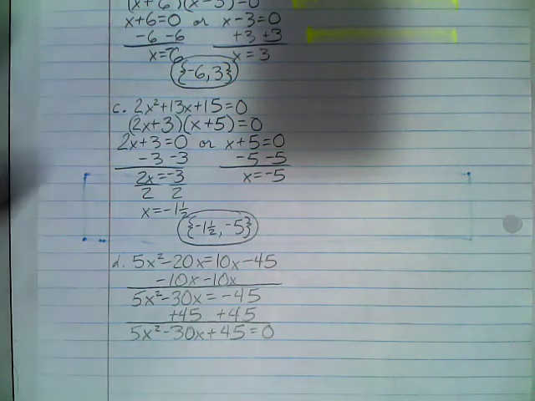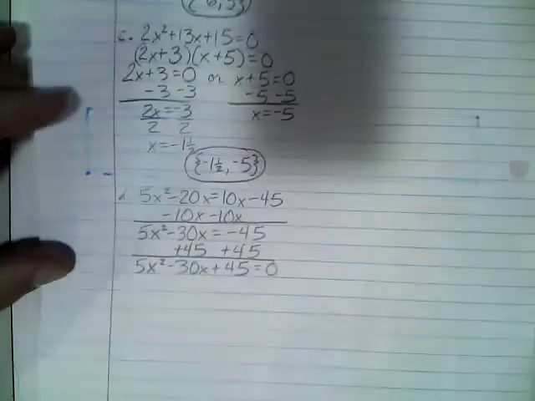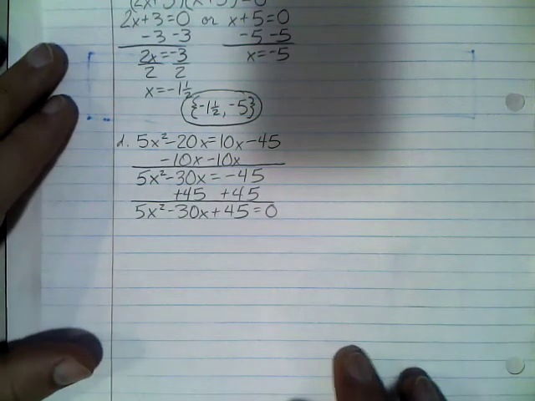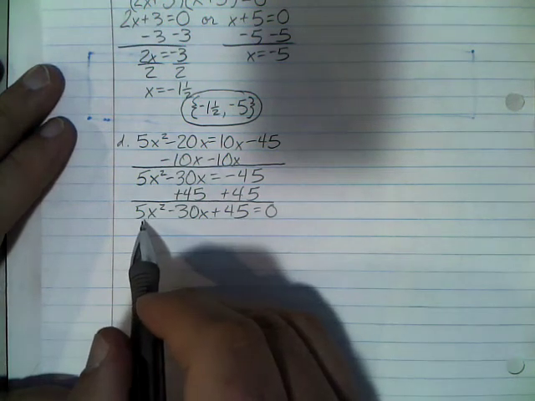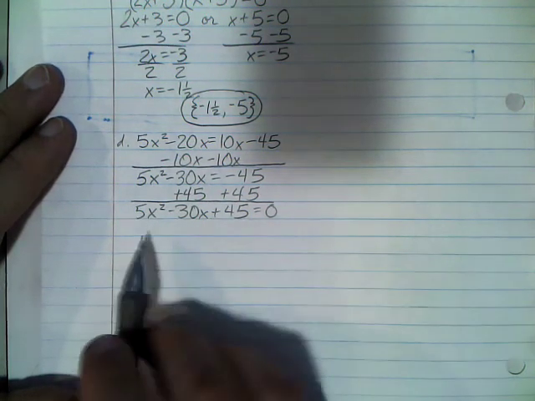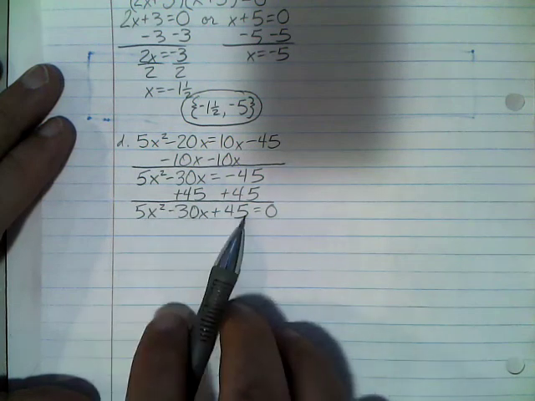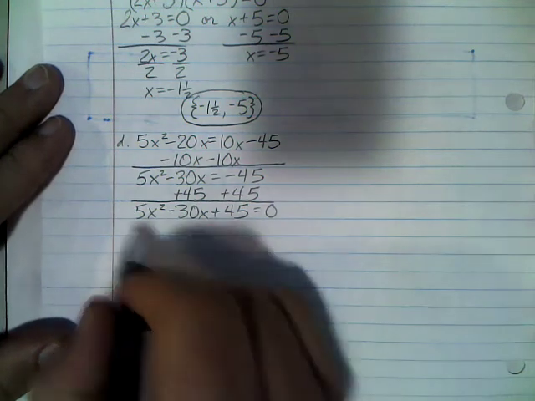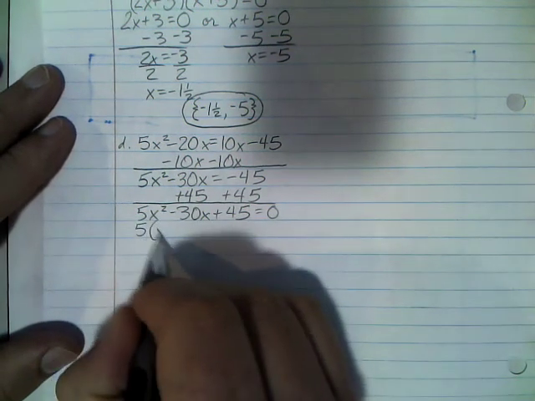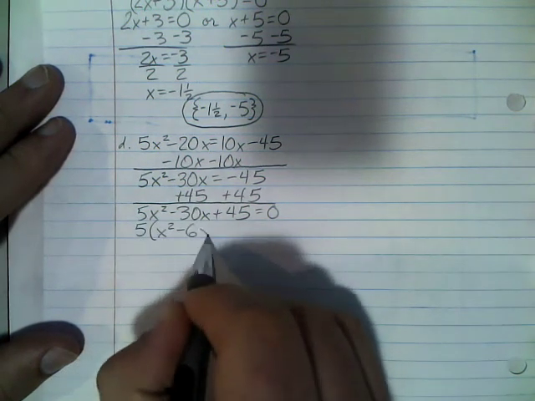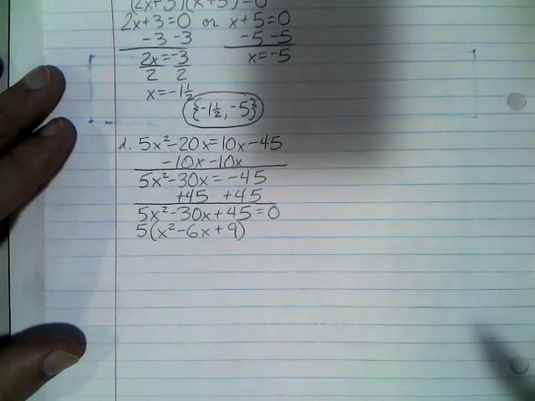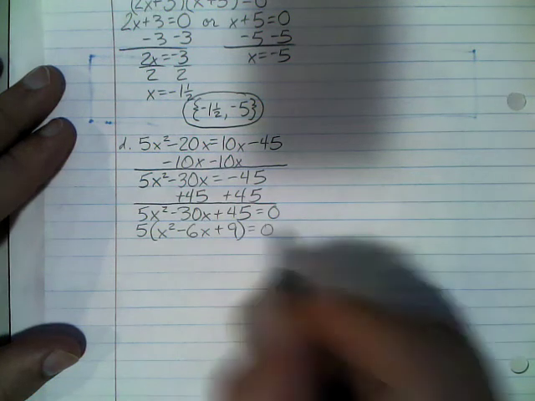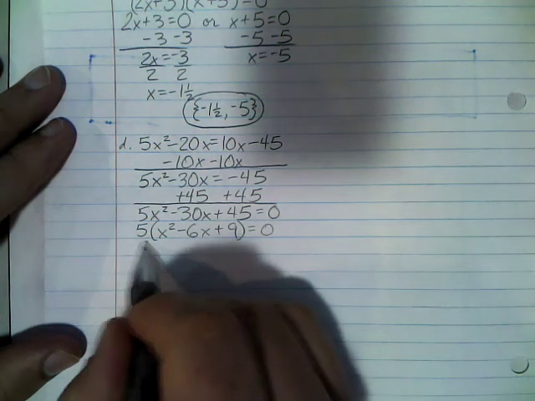So now that we have this set equal to 0, I'm going to go ahead and take a look at it if I can factor. Now, ladies and gentlemen, don't forget the often overlooked first step. First step we should consider, is there something we can factor out of each of these terms? So a 5, a 30, and a 45, obviously I can factor a 5 out. And so when I do, that's going to make this factoring much simpler. Much simpler. And it's still equal to 0. So I'm going to continue to factor this.